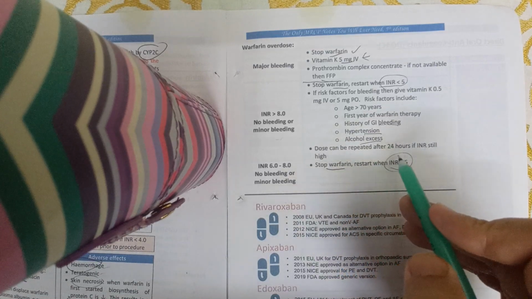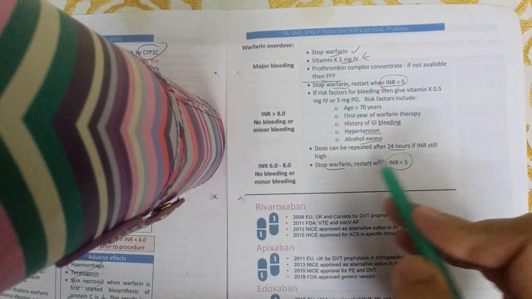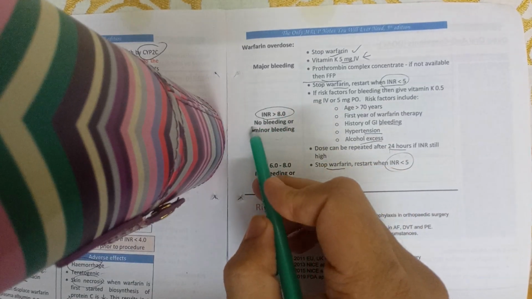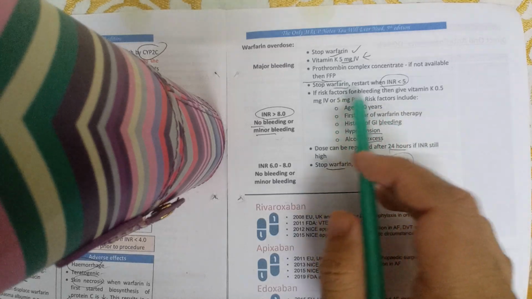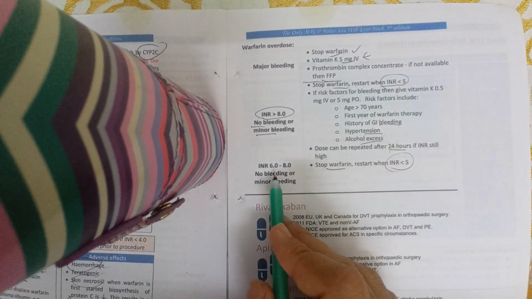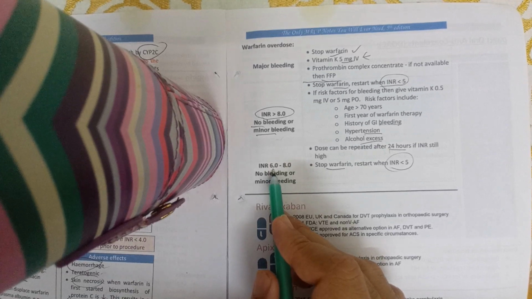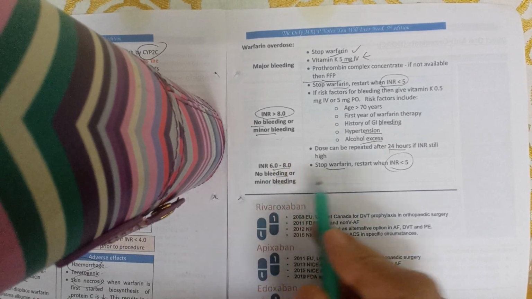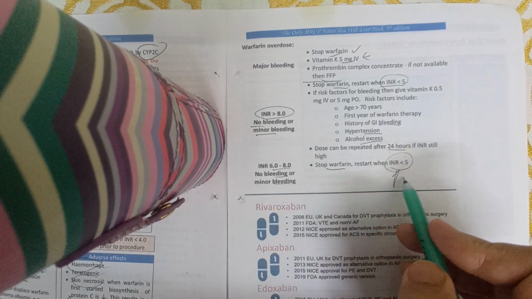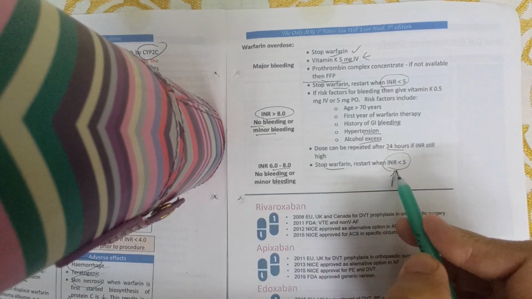And dose can be repeated after 24 hours if INR is still high. So this is for if INR is more than 8 and there is no or minor bleeding. Then we stop warfarin and restart it when INR is less than 5. And if INR is 6 to 8 and there is no or minor bleeding, stop warfarin and restart warfarin when INR is less than 5.